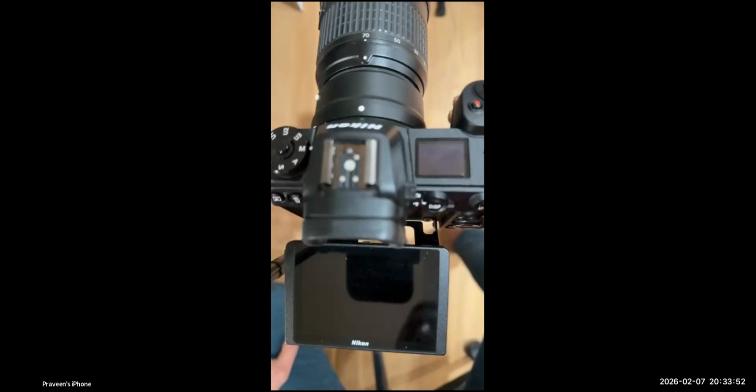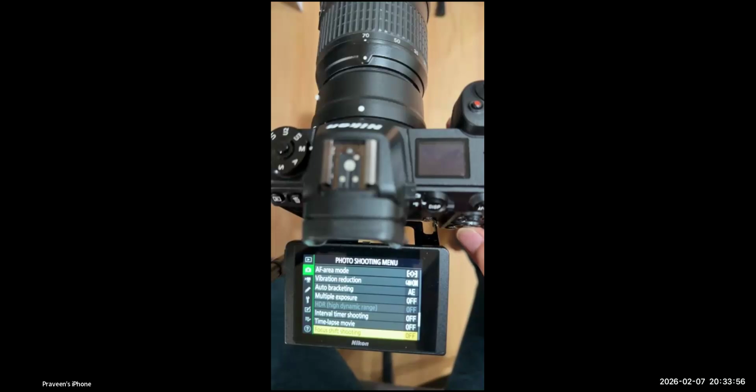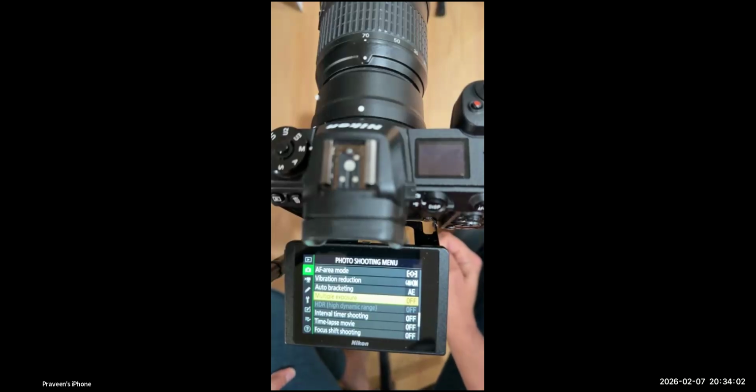So if I go back to my camera here, I'm going to go to the menu, focus shift is off. Okay, this multiple exposure unfortunately is not available on Sony cameras. For some reason they have not enabled this. So this is a feature for Nikon and Canon shooters.